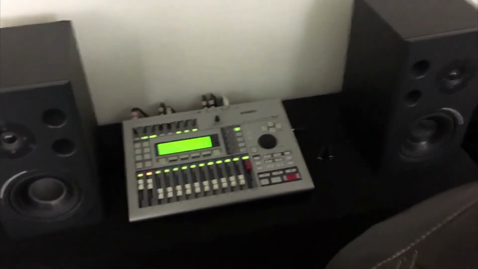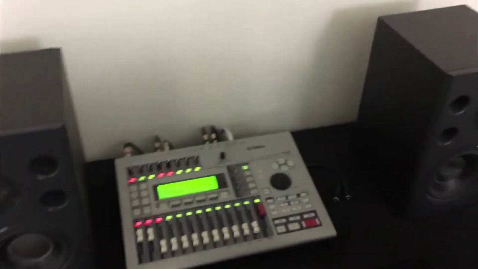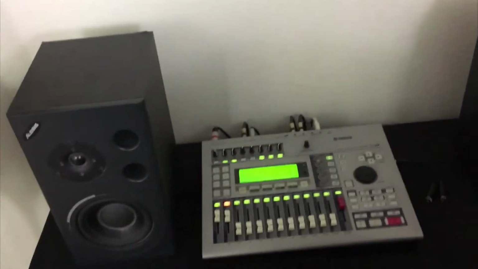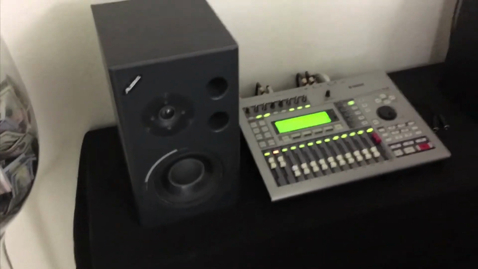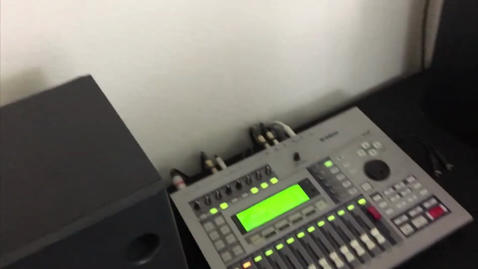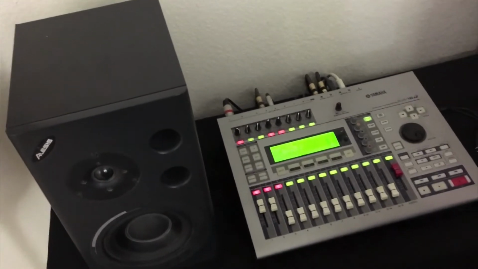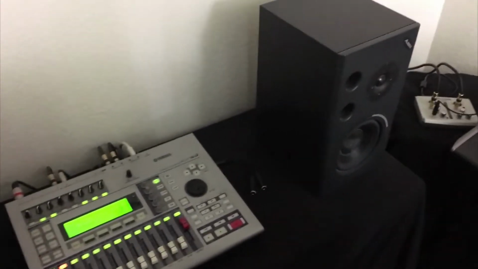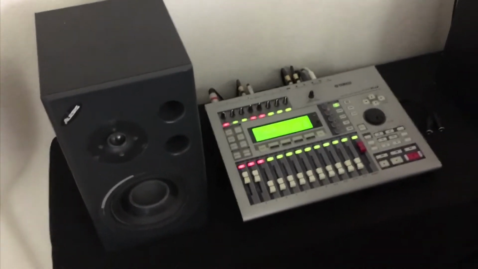These two speakers are pretty much not a part of what I do much at all anymore. So they're just here for decoration right now. But these are really nice Alesis monitor speakers. They're great. They give you a nice flat reproduction of whatever you've got going into your system, and they're not going to amplify your effects much.